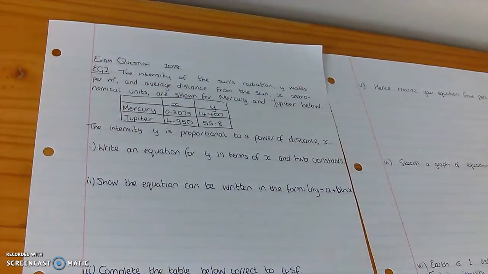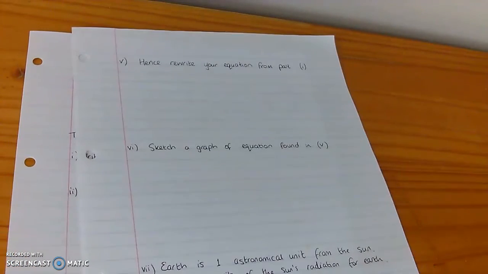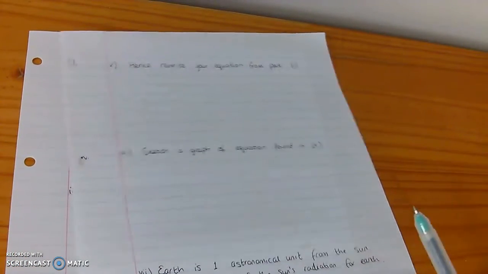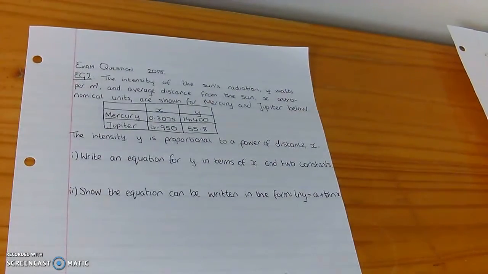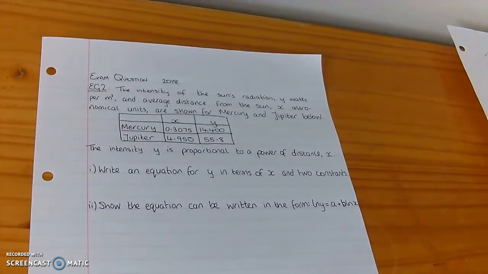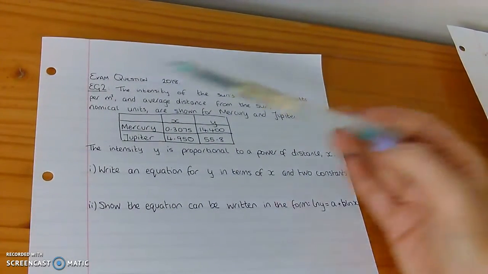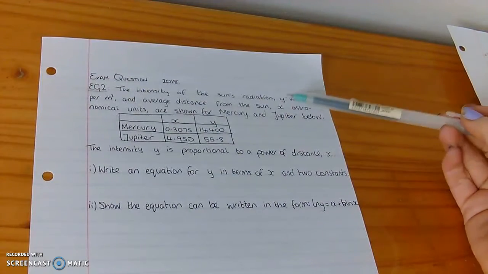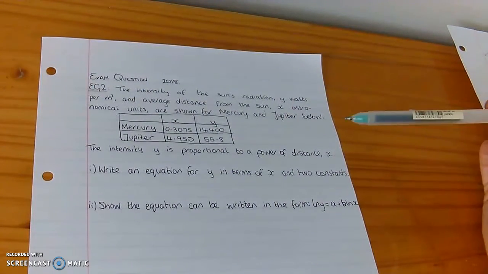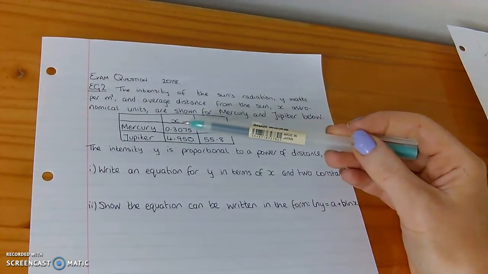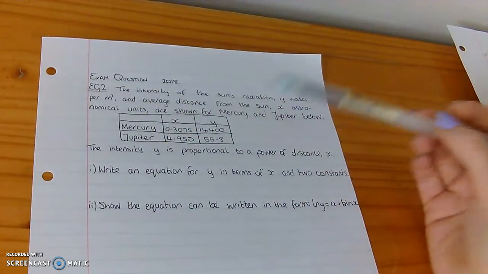So we've got all of this, we've got part III and IV, and it goes all the way up to 7 parts over on this side. Okay, so let's start with the first part. The intensity of the sun's radiation, y, and the average distance from the sun, x, are shown for Mercury and Jupiter below. So we've got x, 2 values, and we've got y, 2 values.